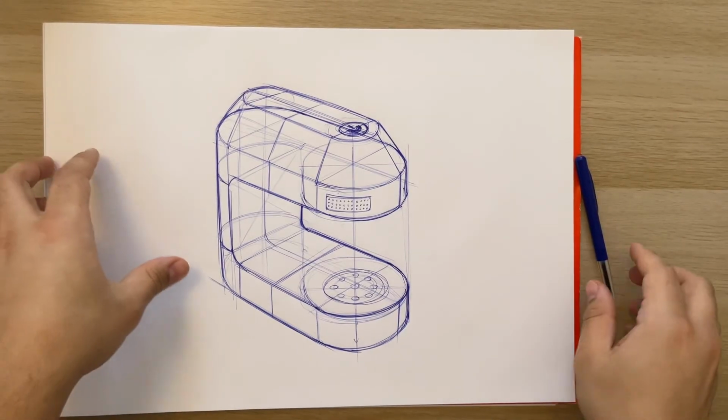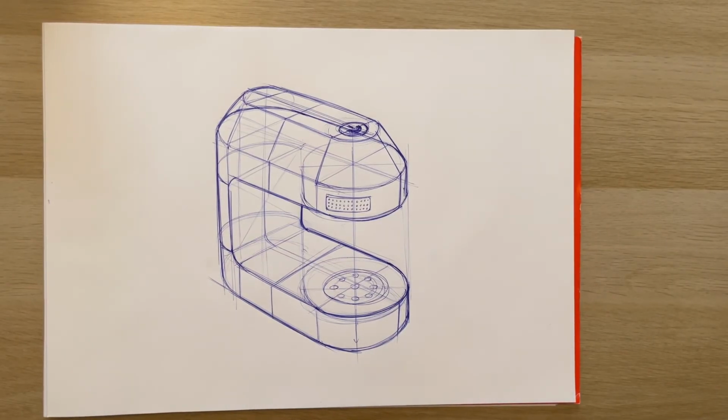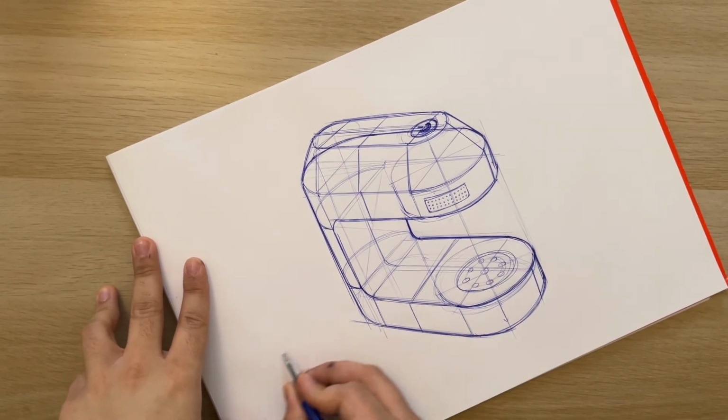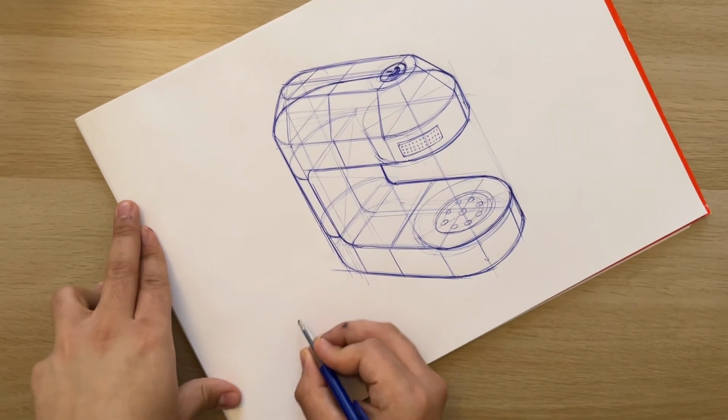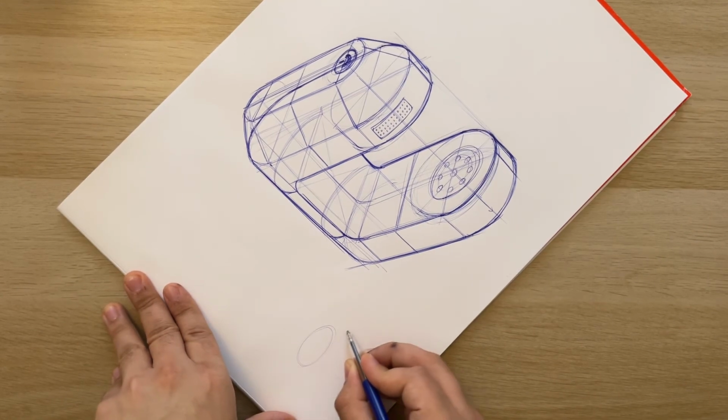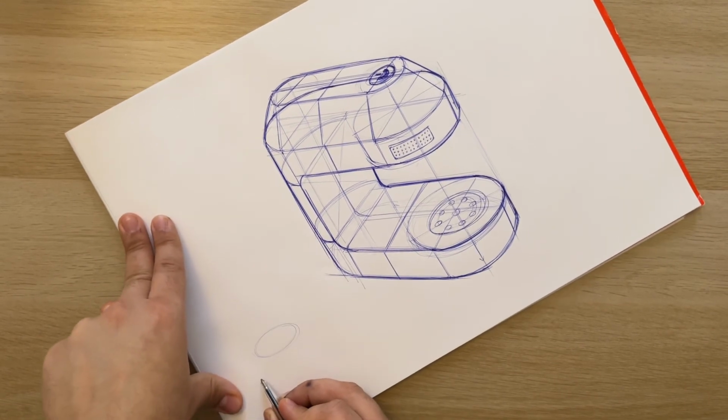Okay, here I have already prepared a sketch for us to look at the shadows for. So this might be some sort of water dispenser or a coffee machine or something. It doesn't matter. But anyways, there's places in here which can be a bit difficult to think how to make the shadows for. So that's what we're gonna do together.